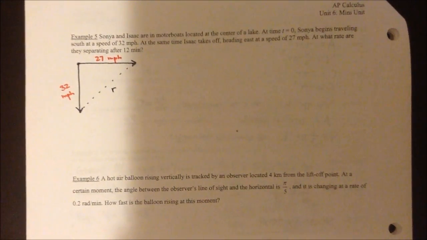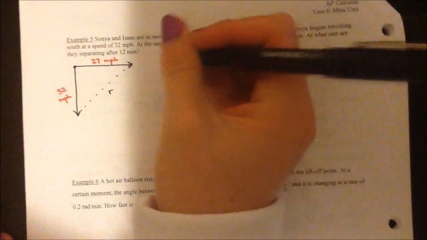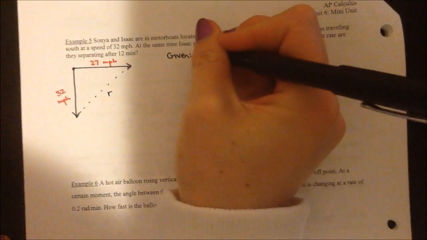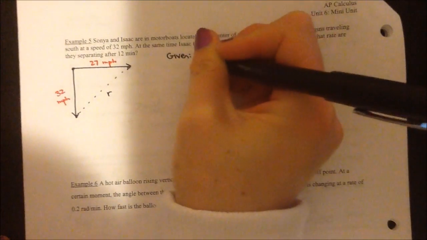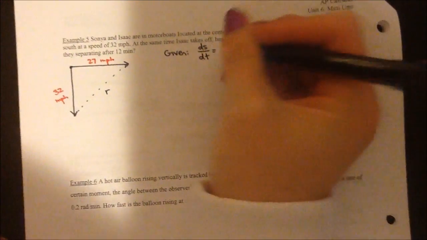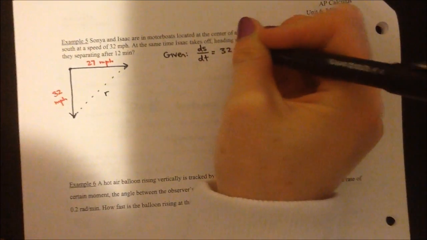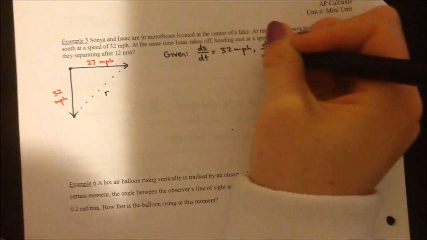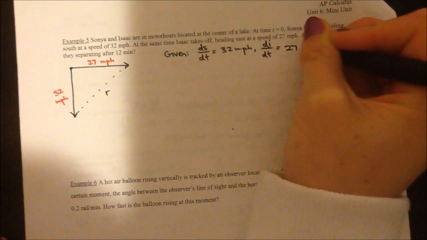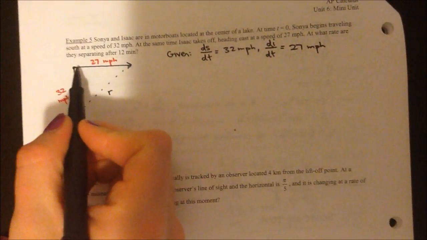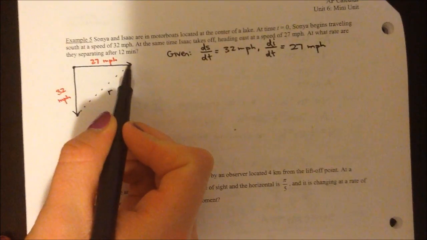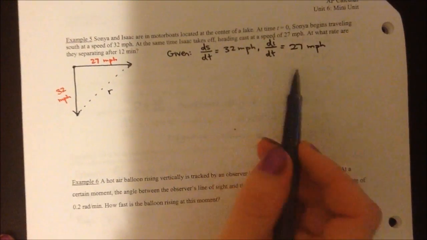All right, so with all of these values here, let's write down what we know, what we need to know, everything like that. So the given information is that, let's say ds by dt, let's make that Sonia's distance, is 32 miles per hour. And di by dt, make that Isaac's, is 27 miles per hour. So that's the rate at which this line is increasing. So this distance from here to the end of wherever their boat is is going to be increasing. So these are both positive values.